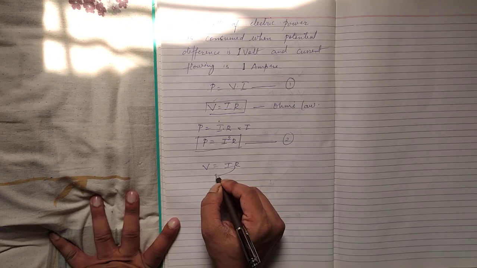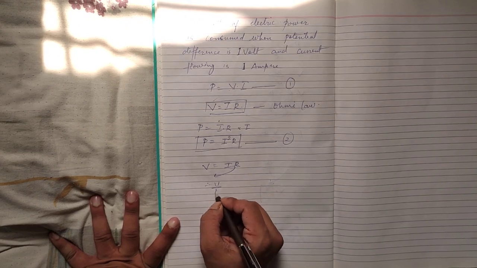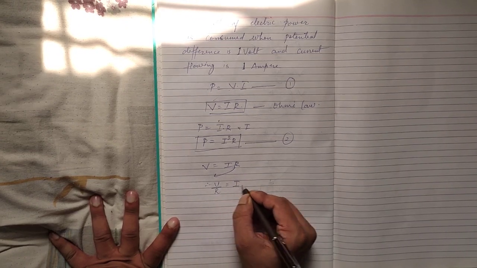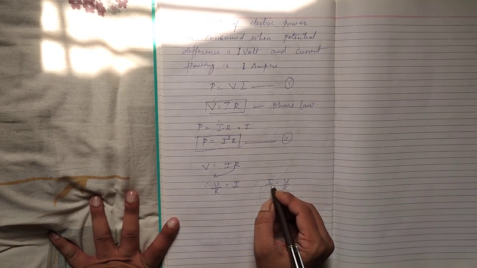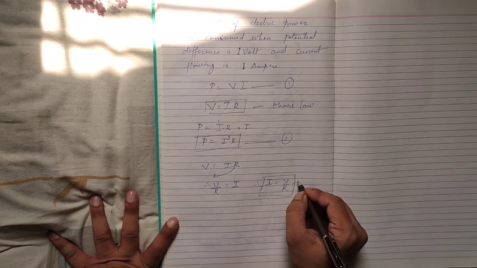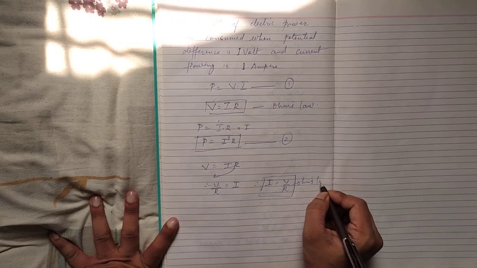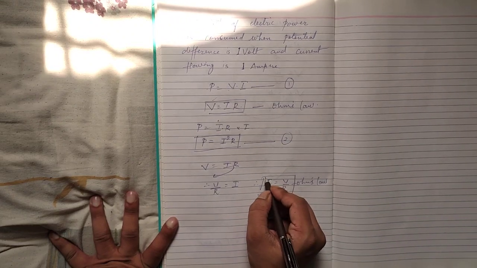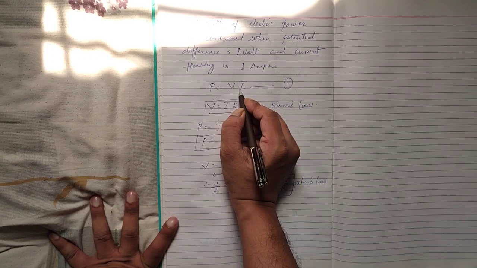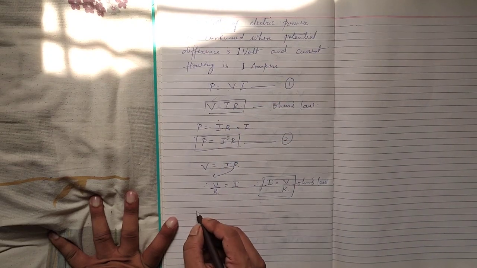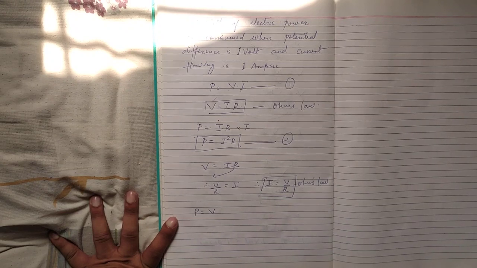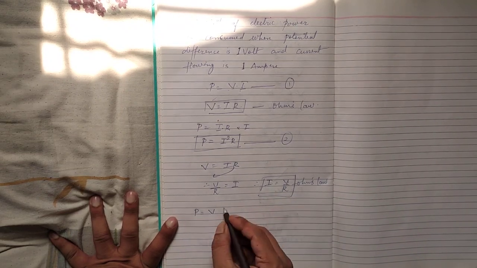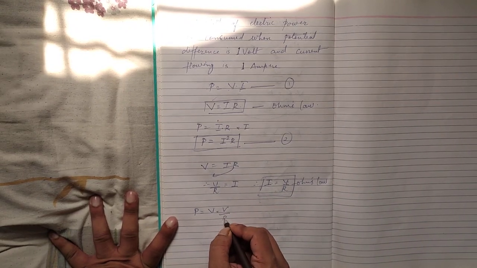Taking cross multiplication, we get V upon R is equal to I. Therefore I is equal to V by R. We use this value of I in the power formula, P is equal to VI. And what is I? I is V by R. So again we are writing V by R.